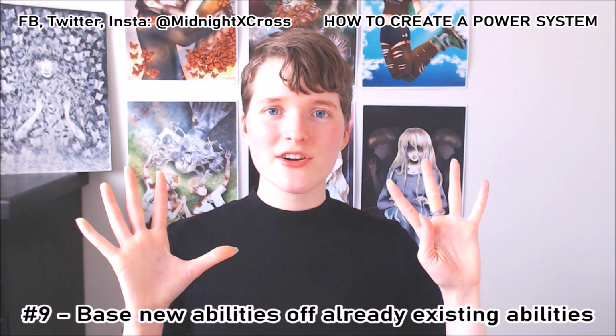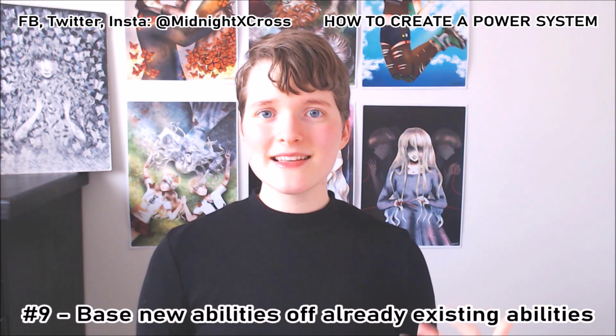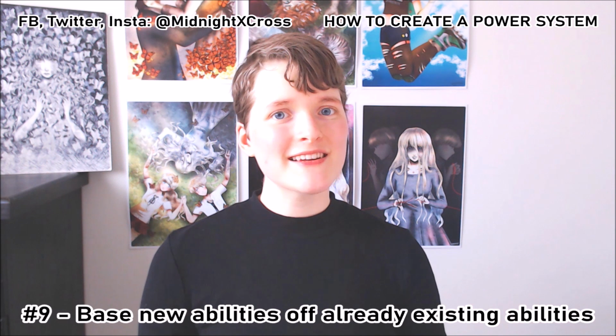So when looking at your power system, consider who the natural villain may be. And to put an interesting spin on things, it doesn't always have to be the natural villain that you may suspect. The next step to creating a shonen power system is to base a character's new abilities off abilities they already have. Giving a character extra powers can get confusing really quickly. If a character has a certain power, it should stay that way.